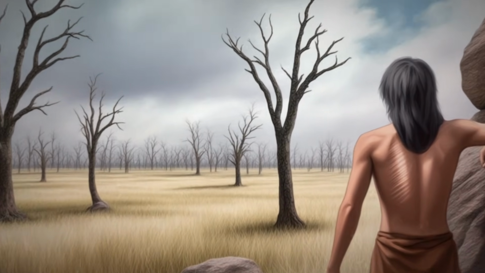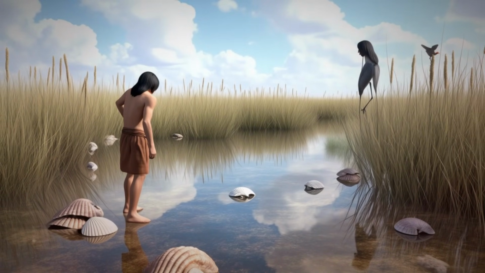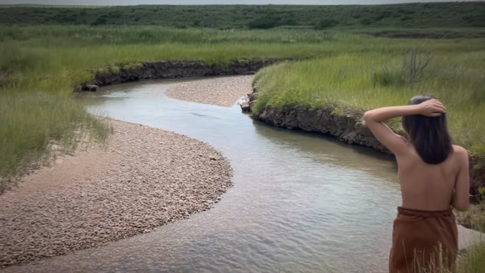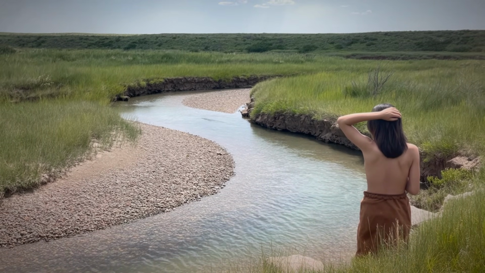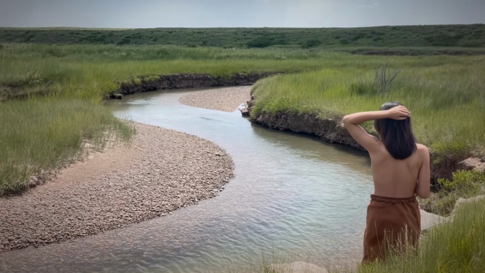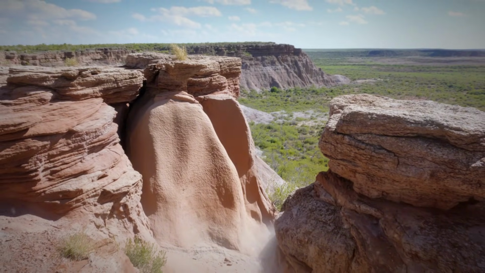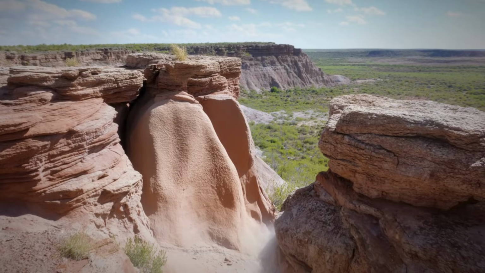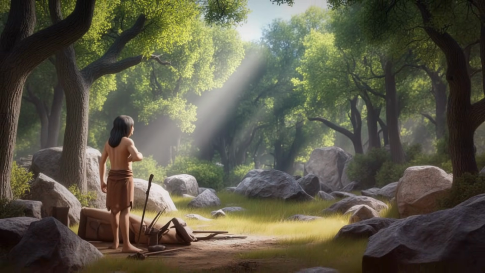The late Archaic also saw technological innovations. The atlatl, a spear-throwing device that increased projectile velocity and range, may have been introduced during this period, though direct evidence is limited. Weights made of polished stone, interpreted as atlatl weights, appear in late Archaic assemblages. These weights attached to the atlatl shaft to increase leverage and power. Their presence suggests refinements in hunting technology that improved efficiency.